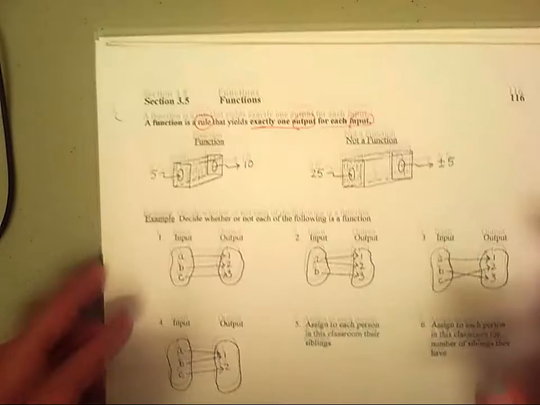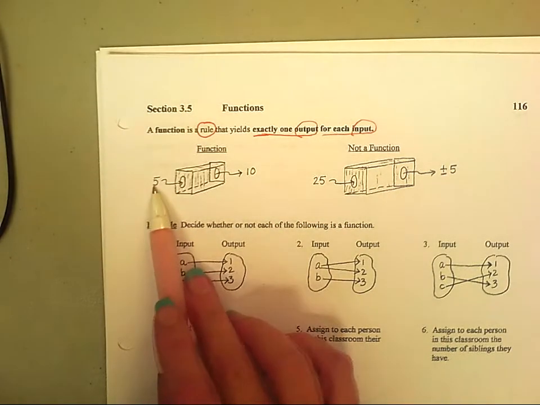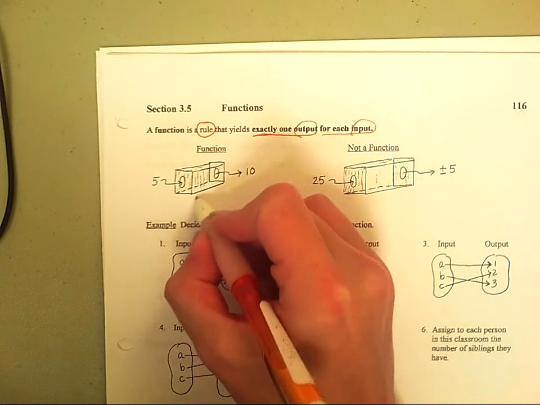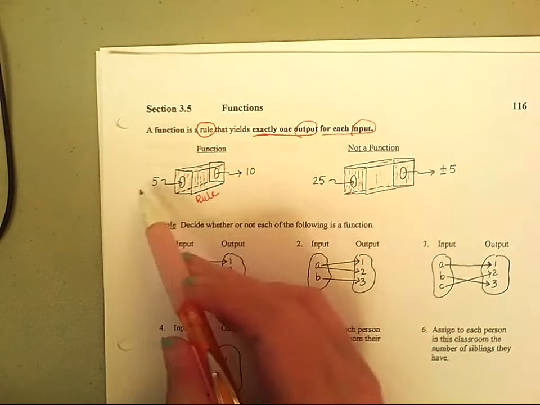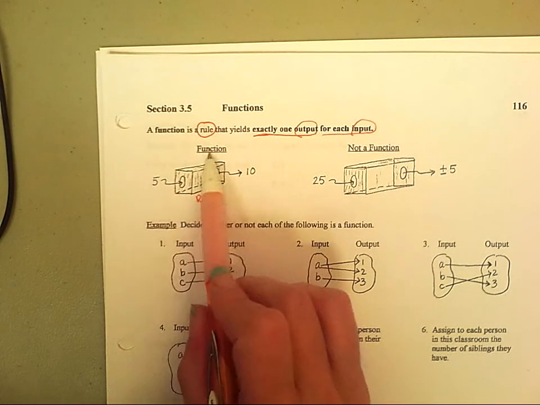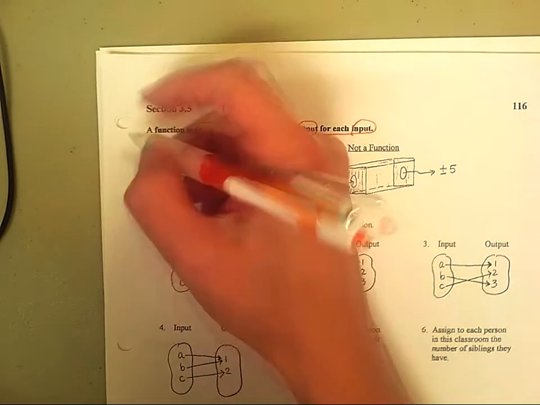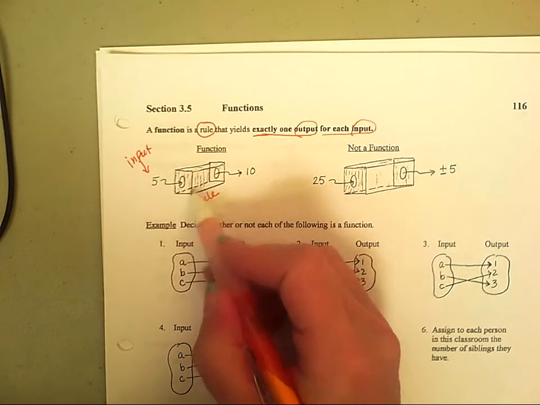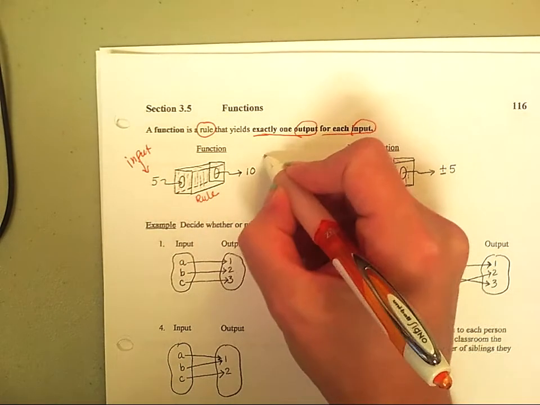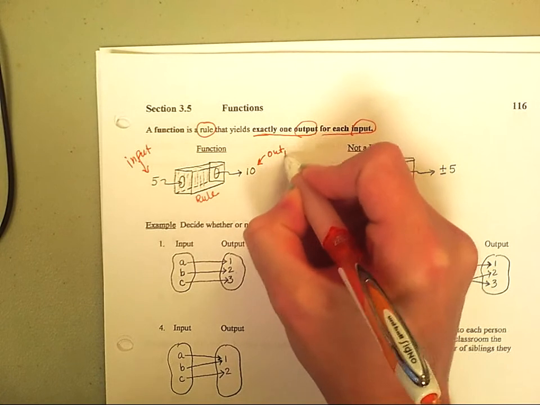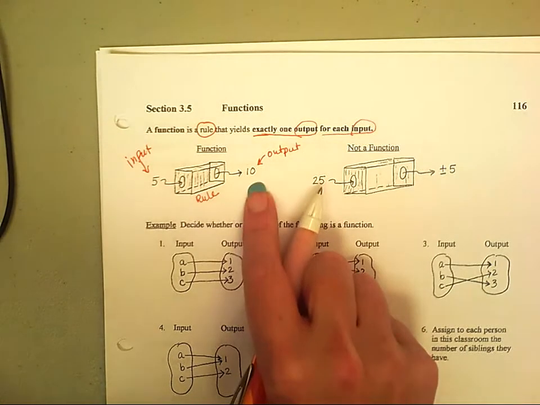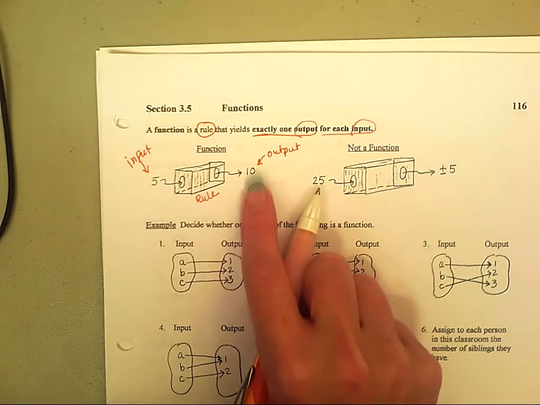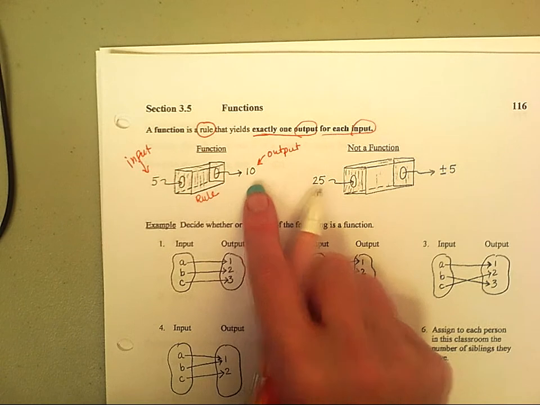All right. So sometimes people draw it with a box. And this box is representing that rule. So with this diagram, I'm putting 5. This is my input. It'll go through that rule. We'll do the manipulation, and what comes out is 10. There's only one output there.